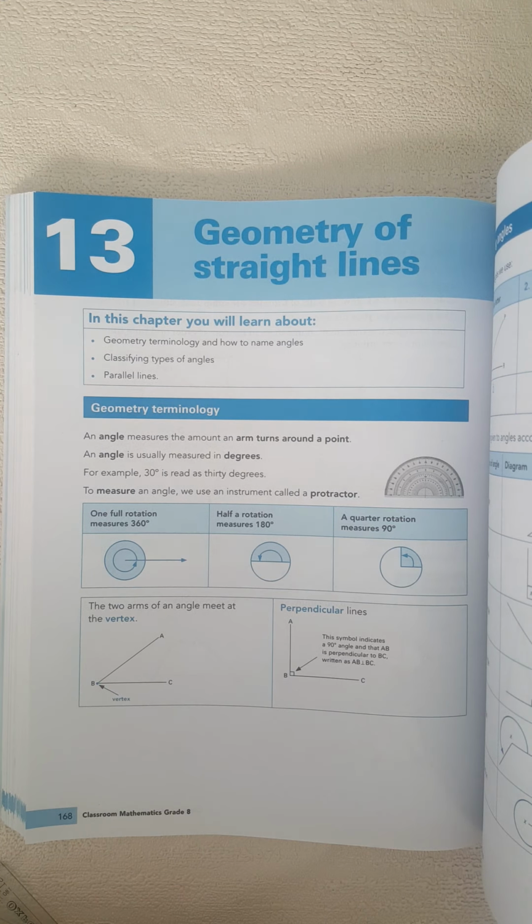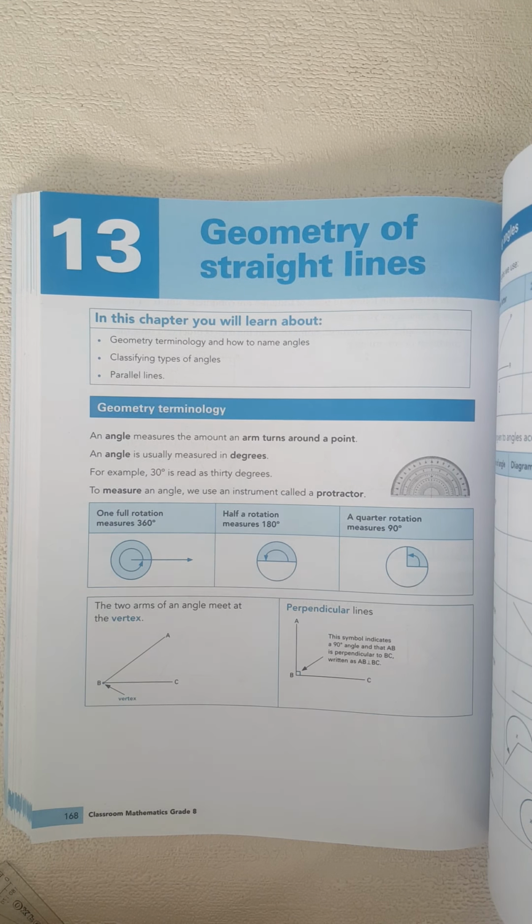Assalamu alaikum, grade 8. We're going to geometry of straight lines now, right? We're on page 168 of the textbook. So if you open your textbook there, you can follow with me in the video, right? And we're doing the terminology, so it just means we need to read the words.